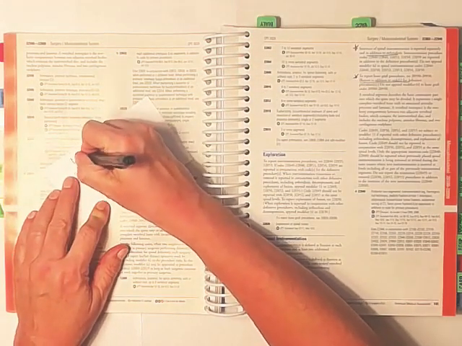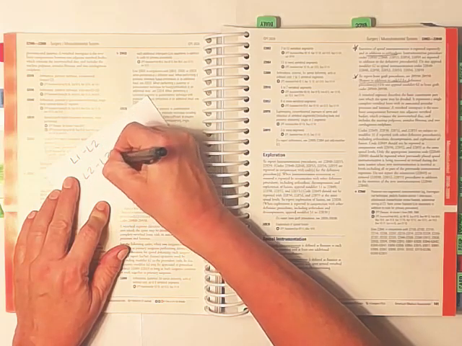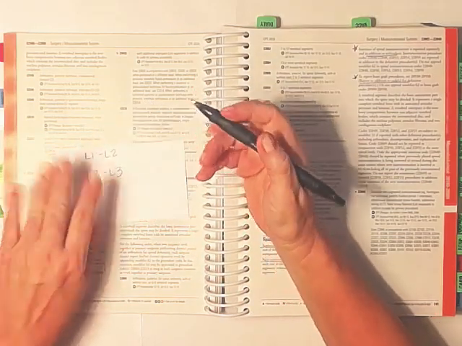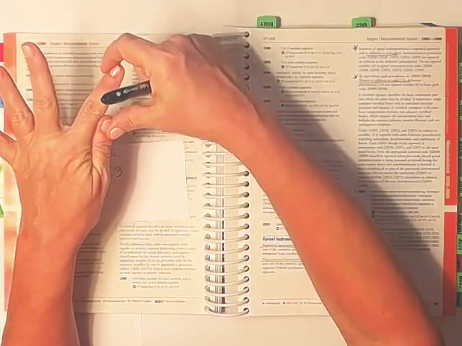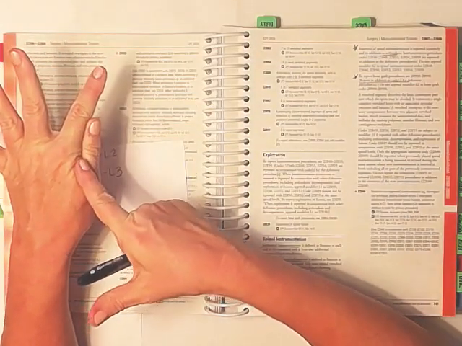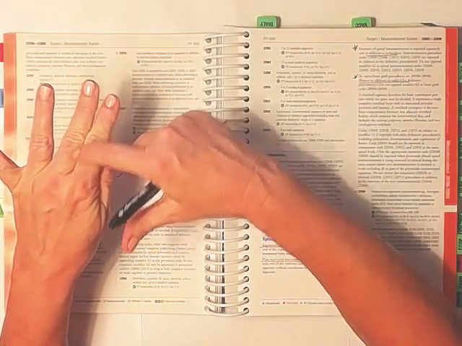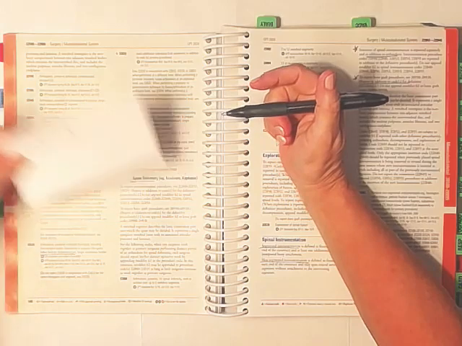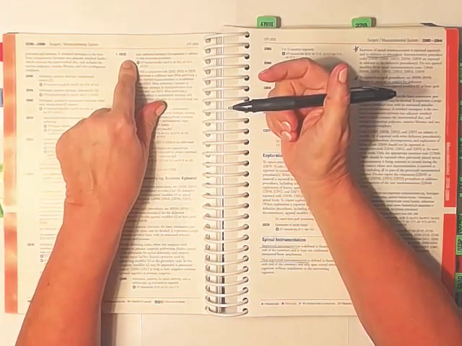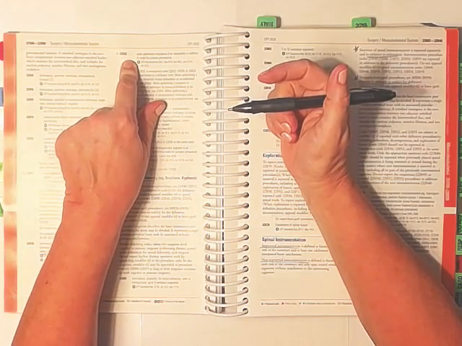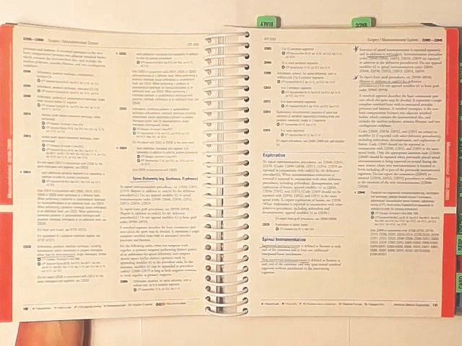So if they did L1, 2, and then L2, 3, there are 2 interspaces there. They fused L1, 2, so they've gotten rid of that interspace, and then they fused L2, 3, so they've gotten rid of that interspace. For that, you would code 22630 and then 22632. Okay, so that's how you would use those. Hopefully that helps a little.